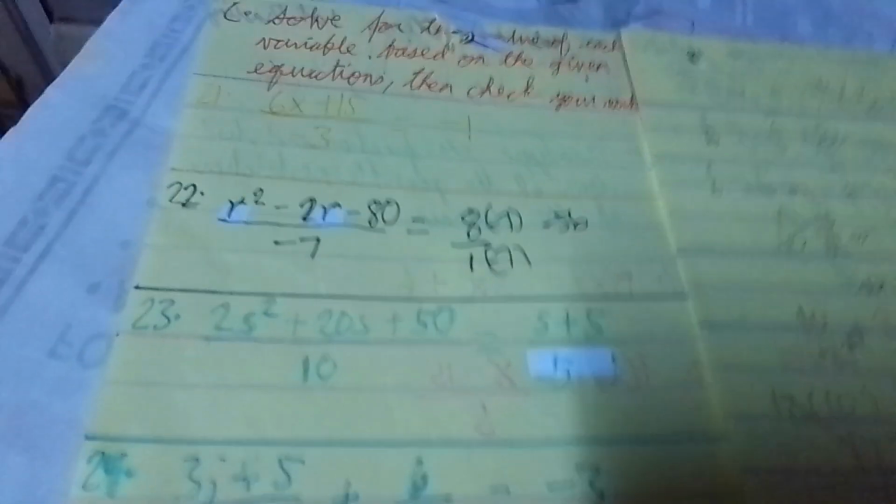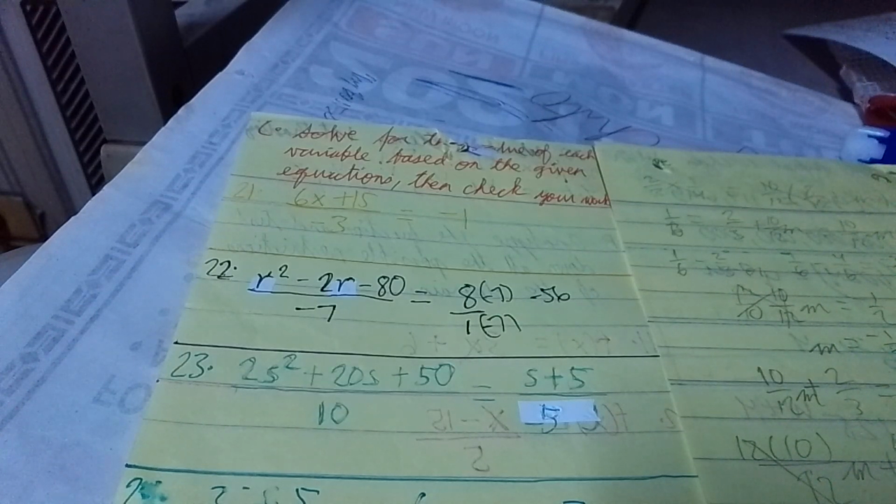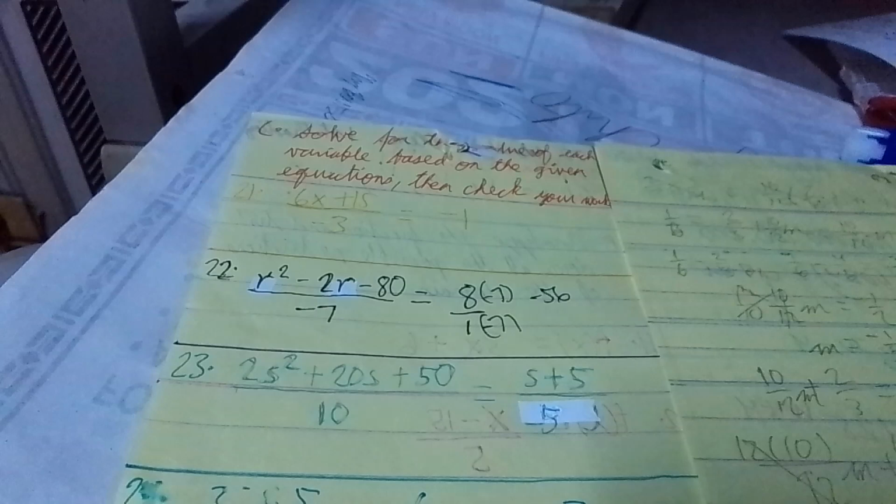Next, number 3, this could be a bit tricky. We have 2s squared plus 20s plus 50, all divided by 10, is equivalent to s plus 5 divided by 5. For this one, it's still easy for you to solve. In this situation, all you can do is apply the concept of factoring and cross multiplication. Actually, what I would rather do here is cross multiplication. But because the left side is too big, I would rather simplify and factor. To make it easier, I can just factor that.